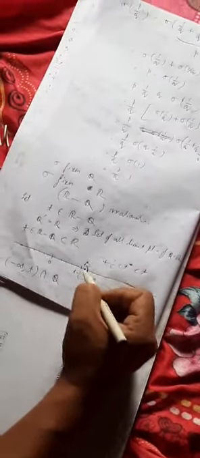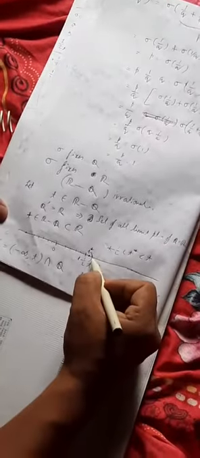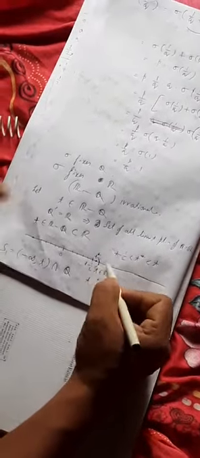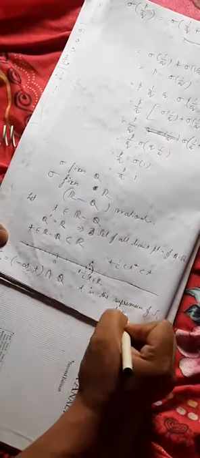So t star will be another element, and t minus half cannot be an upper bound. In a similar way you can prove that no number less than t can be an upper bound of this set. So t is the least upper bound, or supremum, of S1, right? Okay, fine.